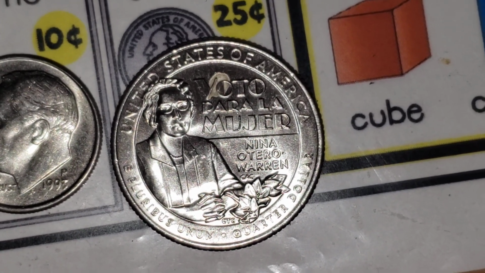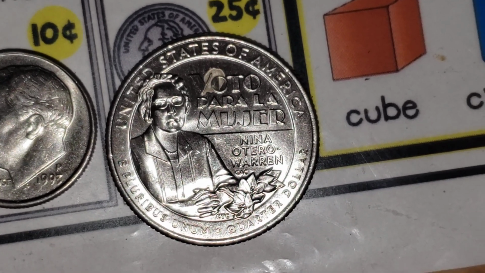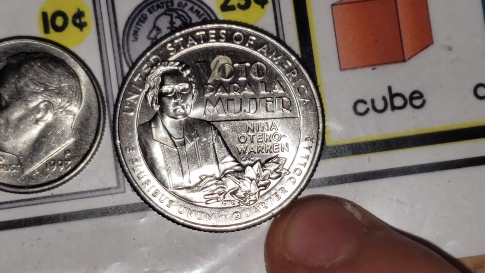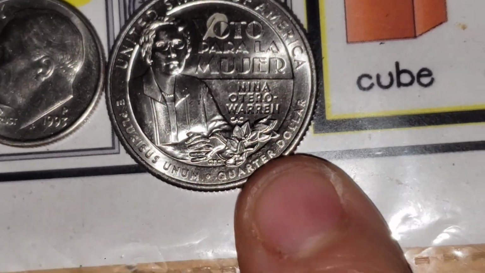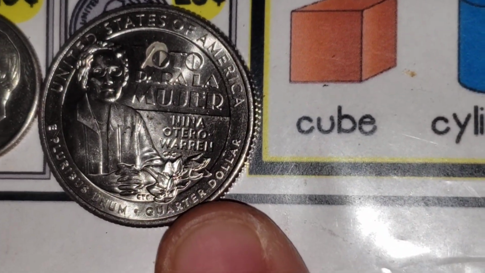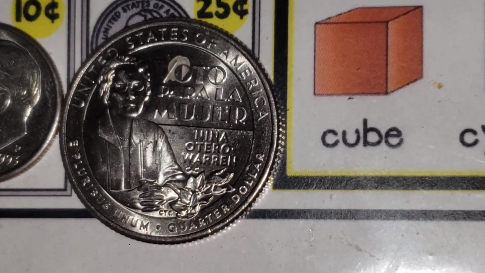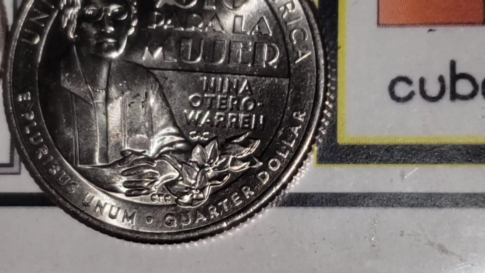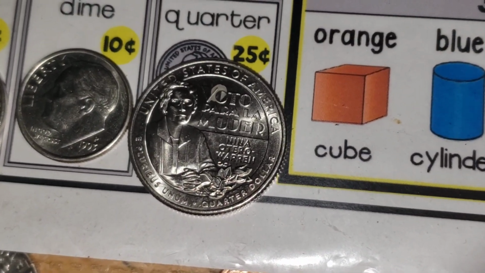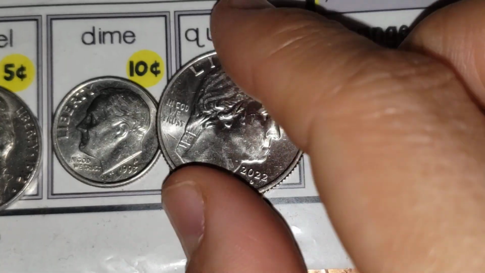Okay, this also doesn't say 1 cent or anything. It says quarter. Obviously over here, quarter. But it's not a dollar, obviously. Quarter. Okay, you see that right there? Obviously it's not a dollar, it's 25 cents. And there's the front again.